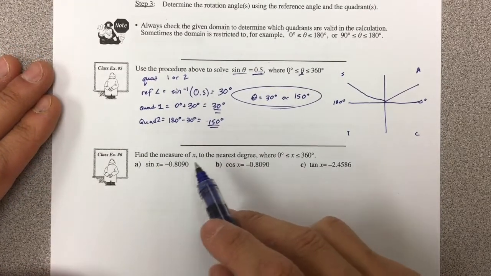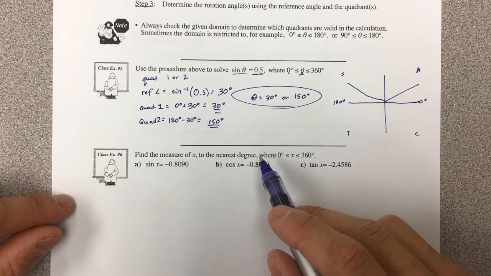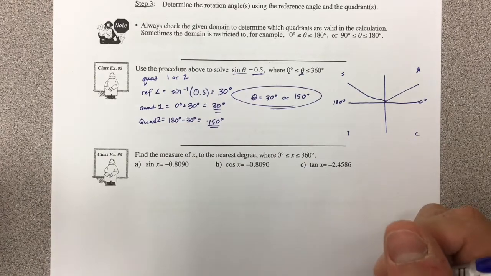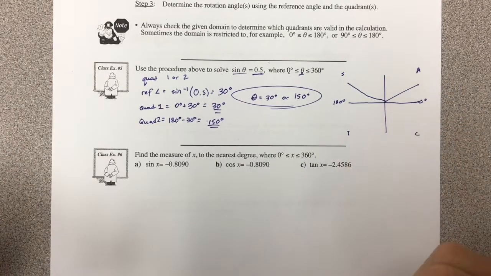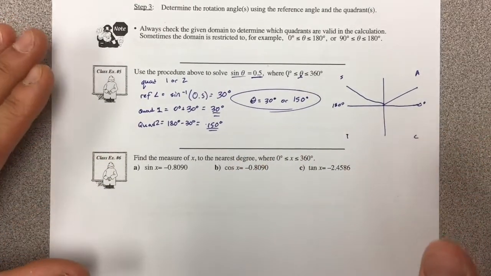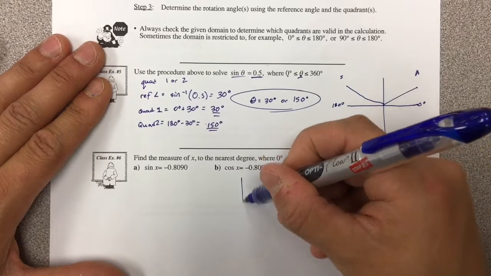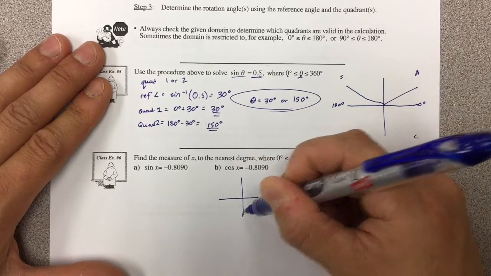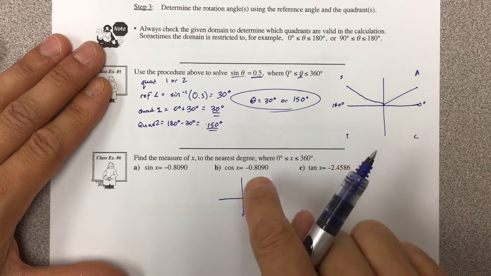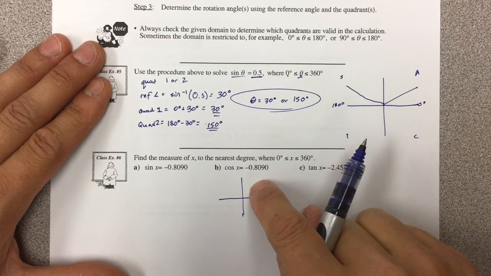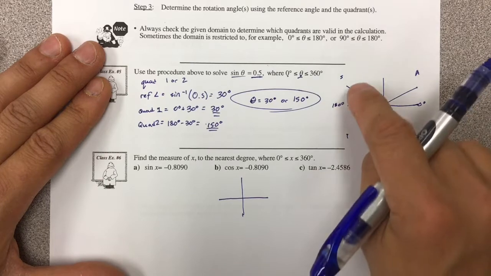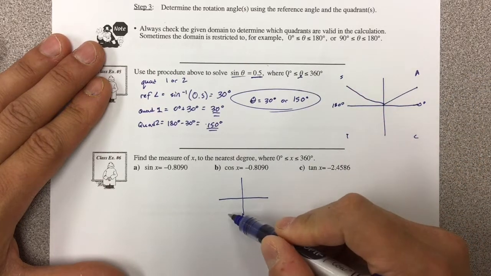With class example number 6, find the measure of x to the nearest degree where x is between 0 degrees and 360 degrees. Again, we're going to be using the exact same procedures we used for this example here. So step 1, we want to determine what quadrant it's in, and I'm just going to do B. Cosine x is negative here, so that means it can't be in quadrant 1 or quadrant 4. That means it has to be in quadrant 2 or 3.